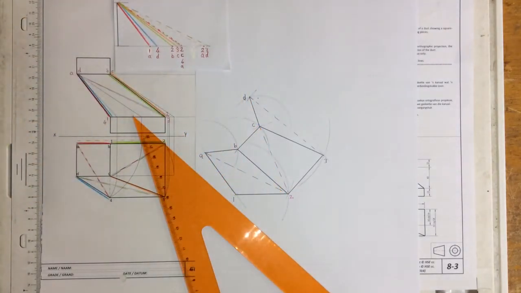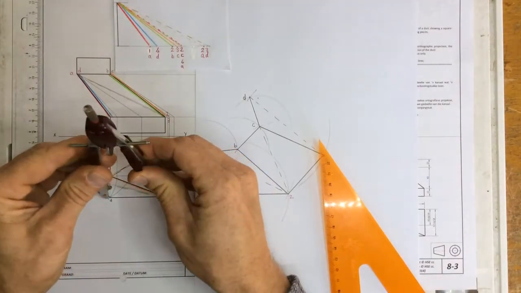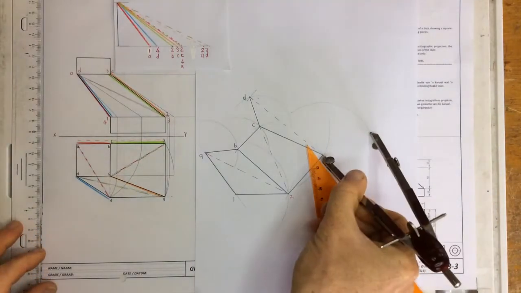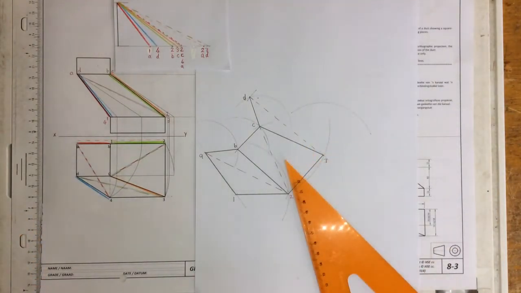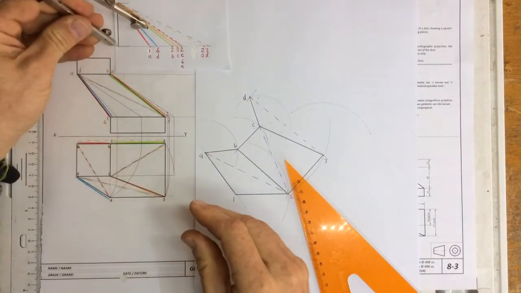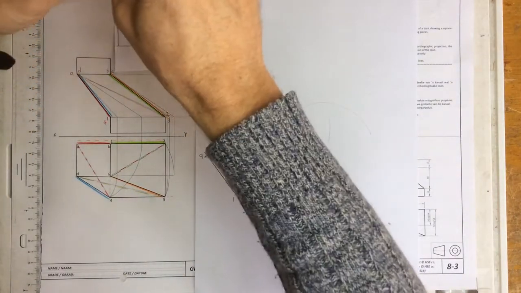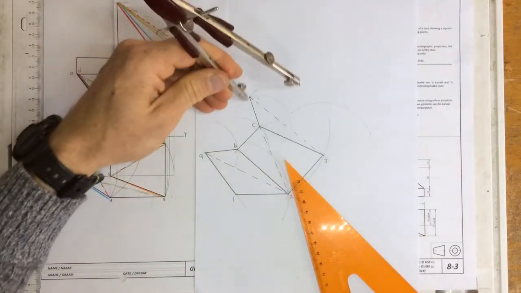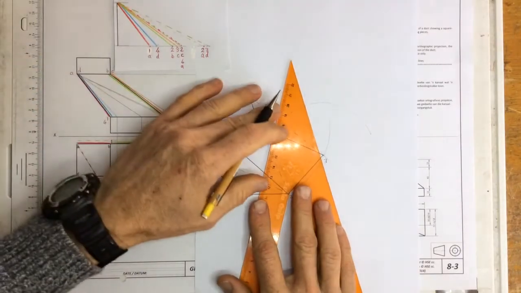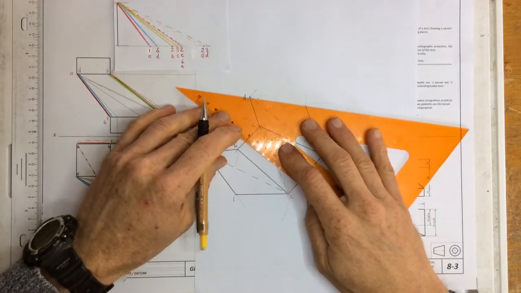Right, once I've got that, I need to find the true length distance between 3 and 4. True length distance between 3 and 4. Make a nice arc. I need a true length distance between D and 4. Take this measurement off here. Go to there. See my D4 over there. Extend my pair of compasses to that true length distance over there. I go from D, arc off over there, and I'll have a true length distance between 3 and 4 and D and 4.